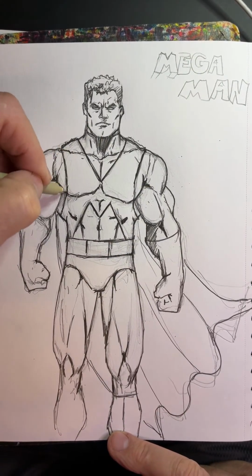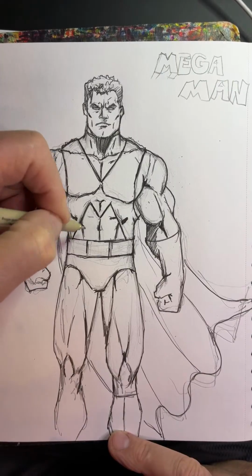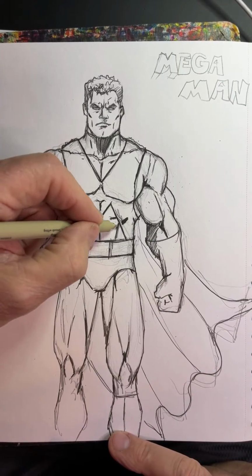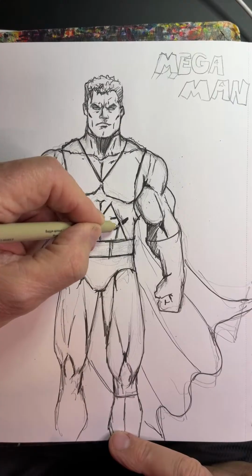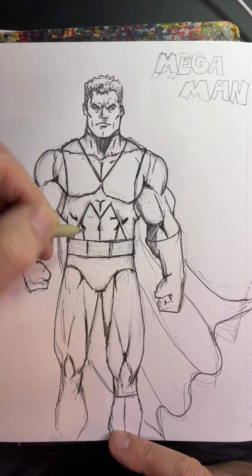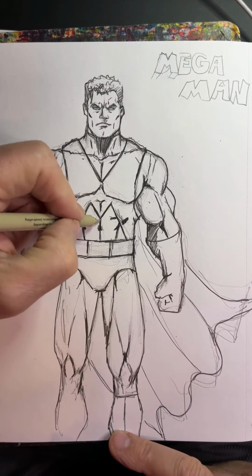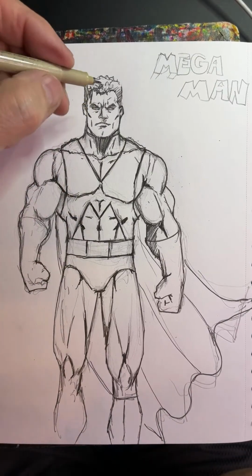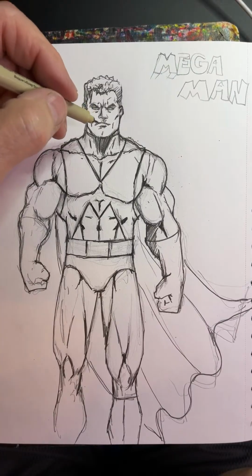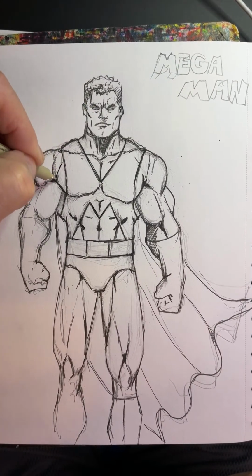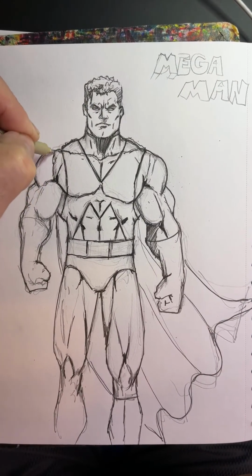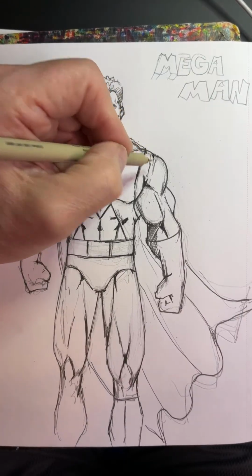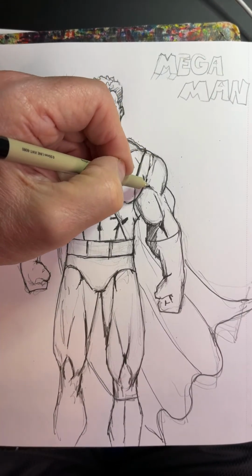And chest, and then just pick a color for the ab area down here. Yeah, Mighty Man probably want to have a gun show every once in a while. Thank you everyone for watching.